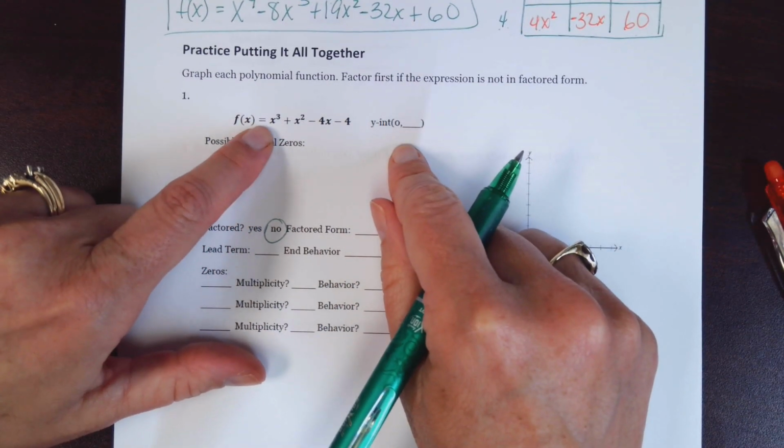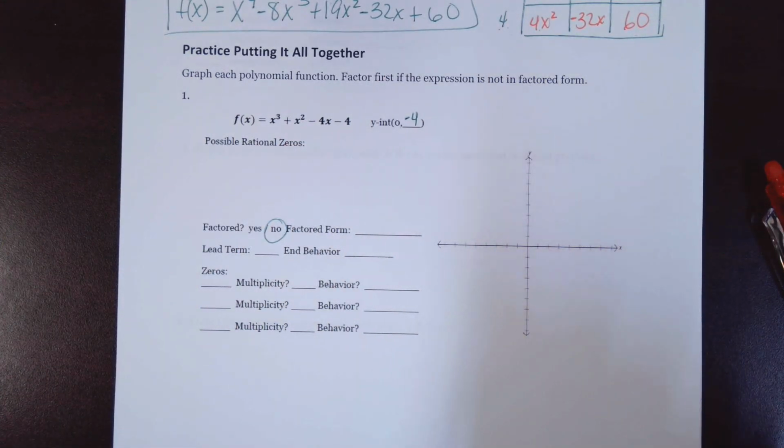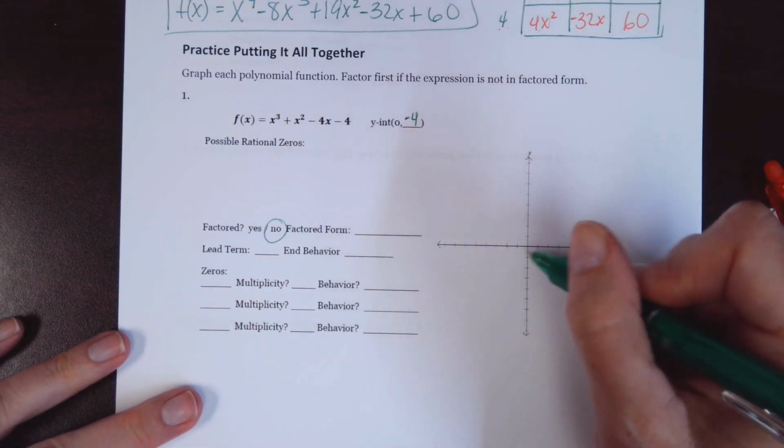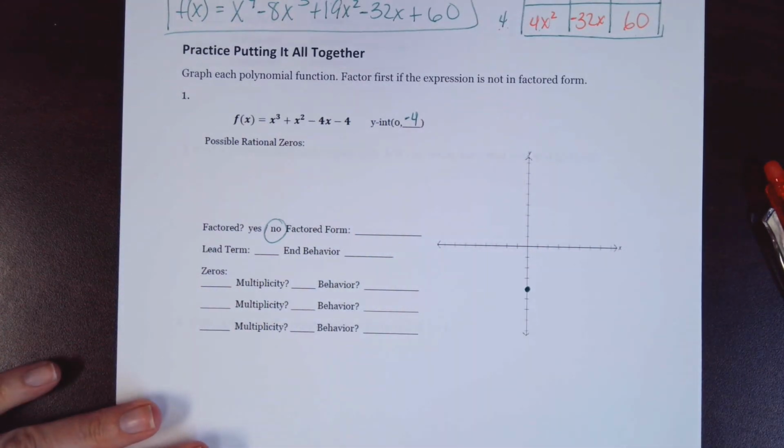Y-intercept, that's easy. If I plug in 0 for x, y is -4. So let's go ahead and stick that on our graph. 1, 2, 3, 4. There's our y-intercept right there.